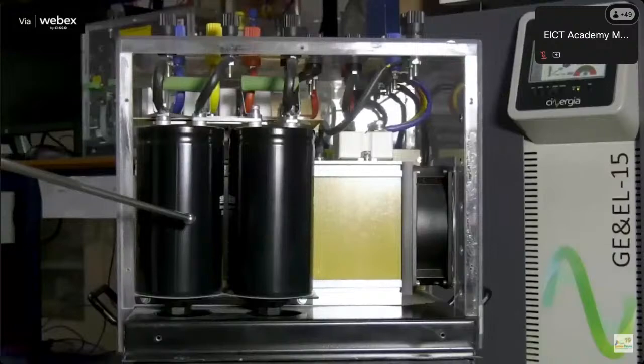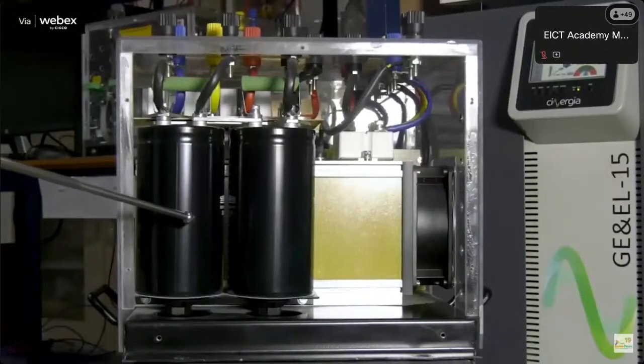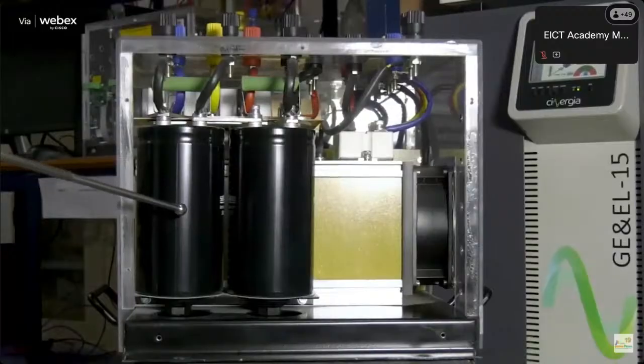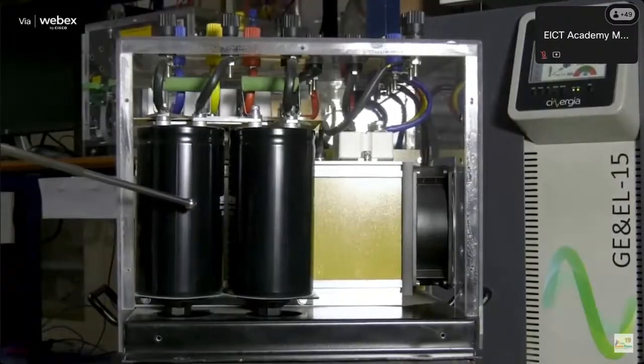One important thing to be noticed here is that the DC input capacitor or the DC bus should be rated to more than the peak of the grid voltage, such that power can be transferred from the DC side to the AC side.